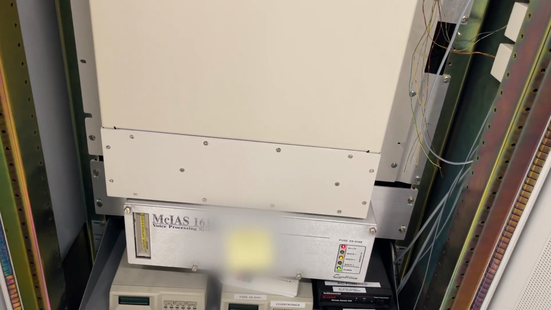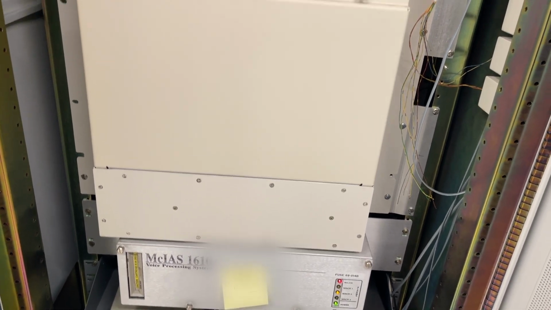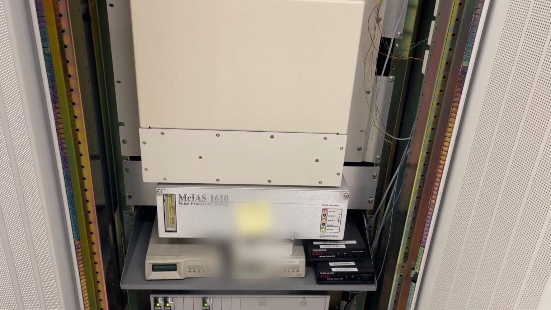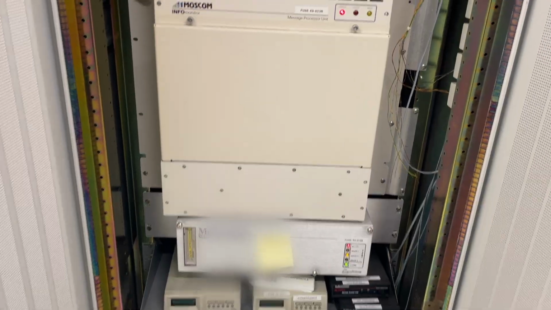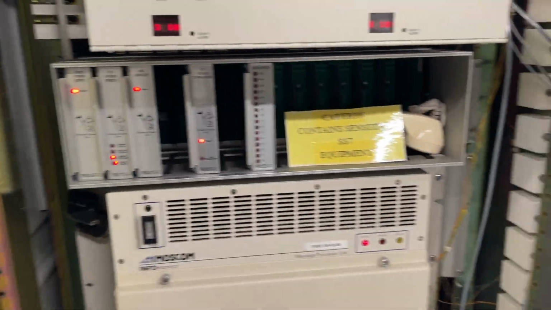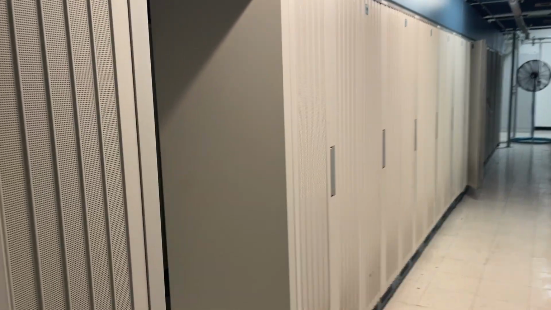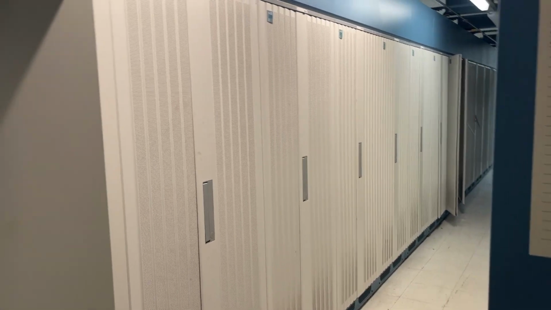I think this allows the voicemail service to run, but from what I understood, the voicemail service has been removed and moved down south from this location. So voicemail is no longer active here. These are the voicemail banks, and then more equipment, basically more switching modules.